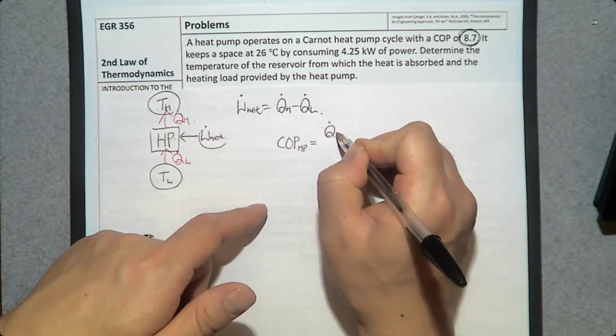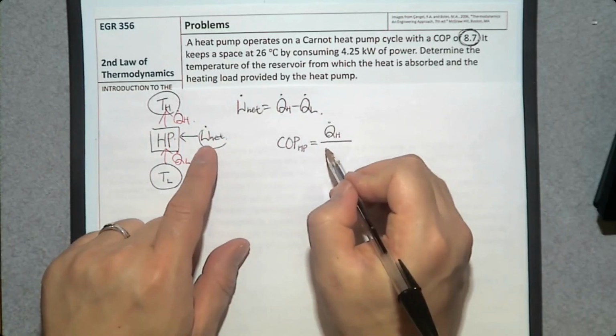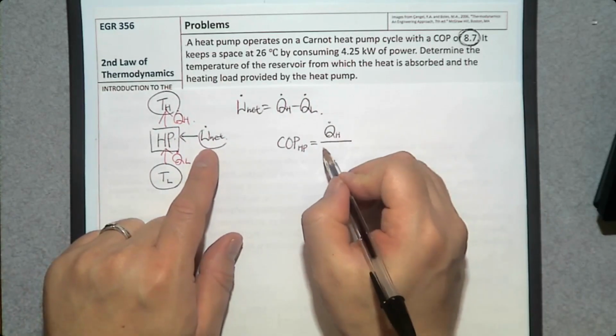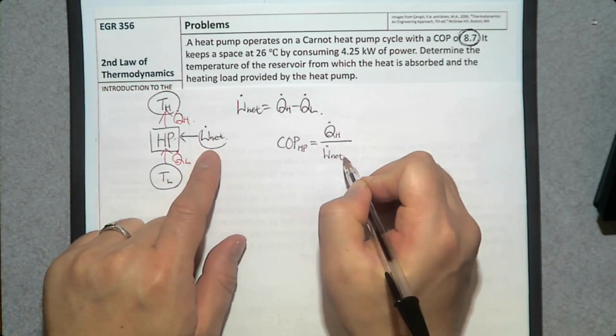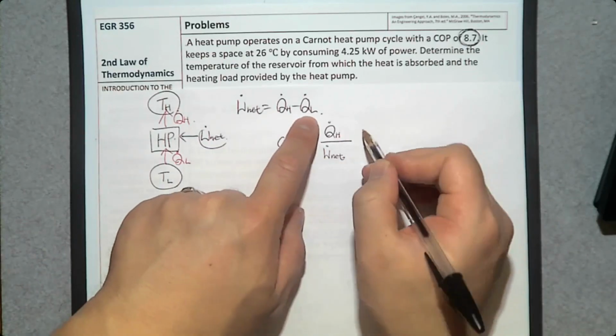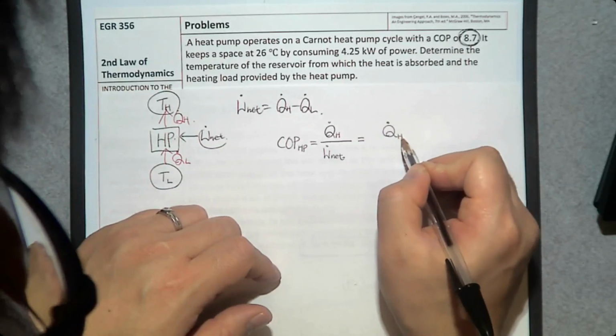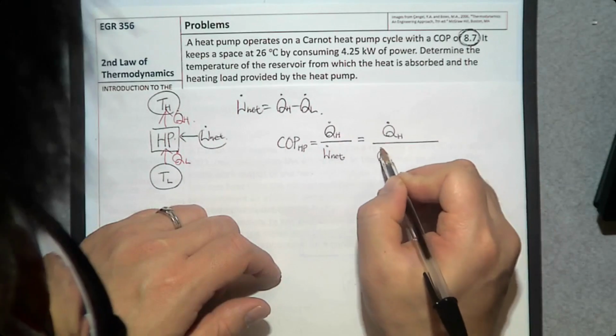So Q dot H is the desired output. And to make that happen, what is the required input? W dot net. And W dot net is Q dot H minus Q dot L. So we can say COP can be determined by this equation.